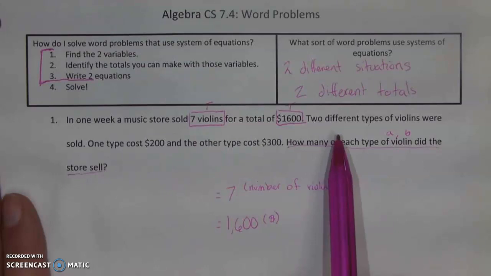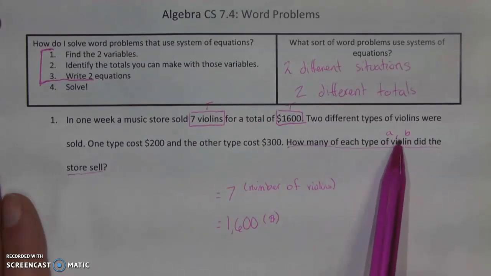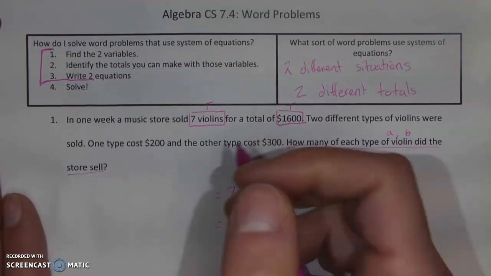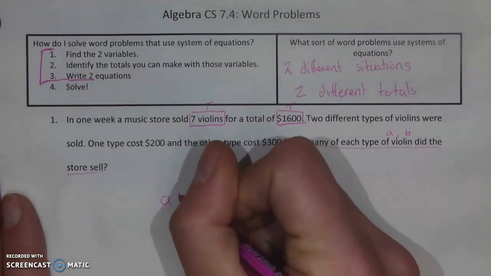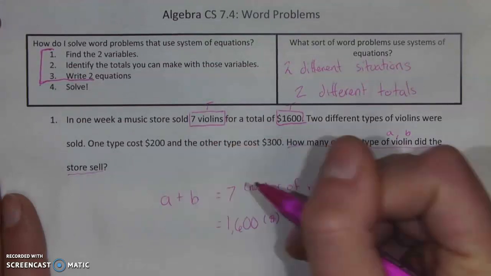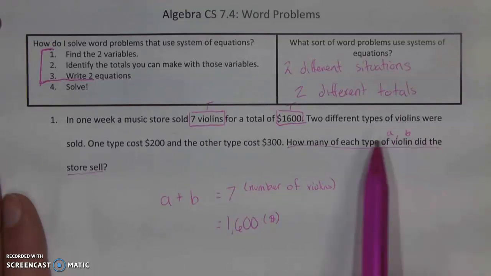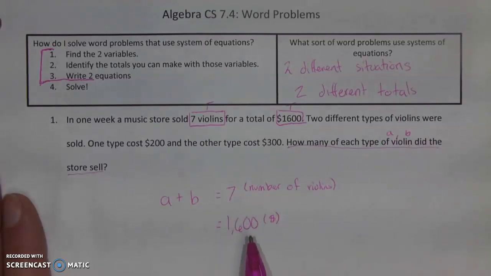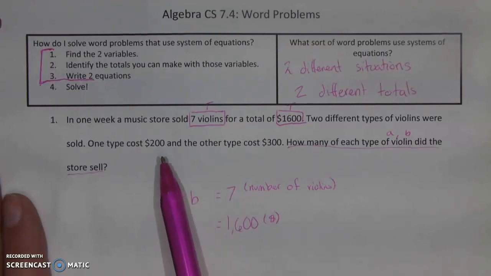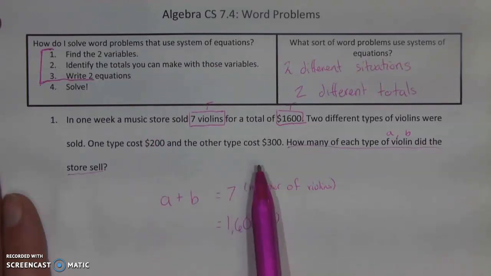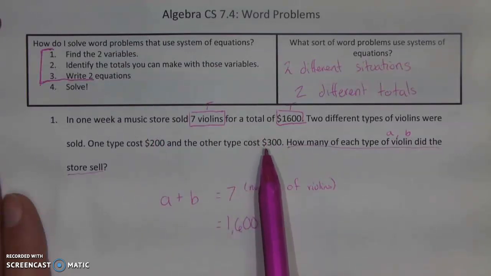Well, I know that A and B describe how many of each type of violin. That means that if I'm looking at a sale of 7, I have taken the number they sold of A, added to it the number that they sold of B, and I've gotten 7 total violins. Now the other thing is the money, 1,600. I know in order to get this, what they did is they took the amount of money they made off of one violin, added to it the amount of money they made off of the other type of violin to get this total.